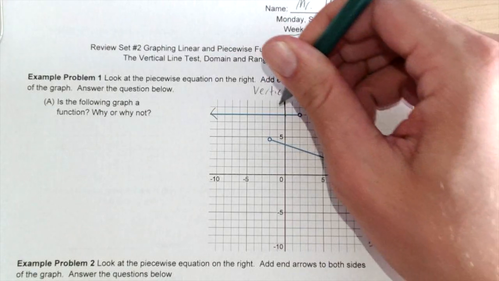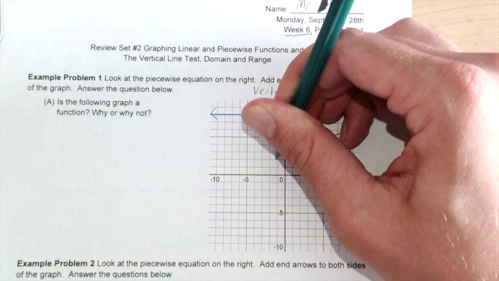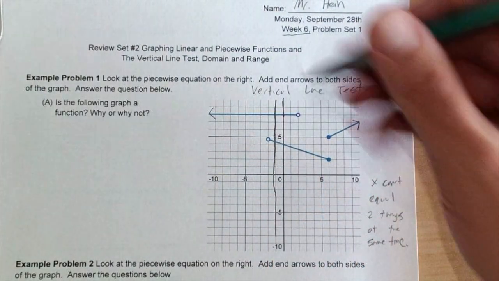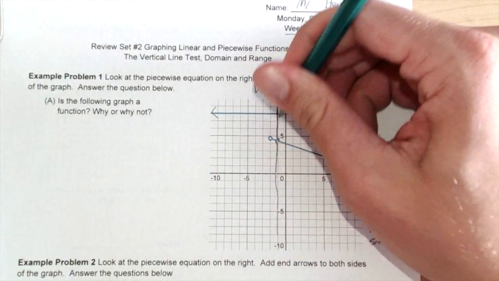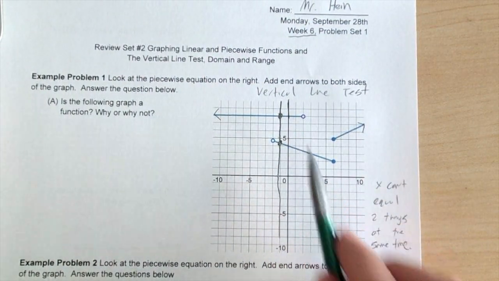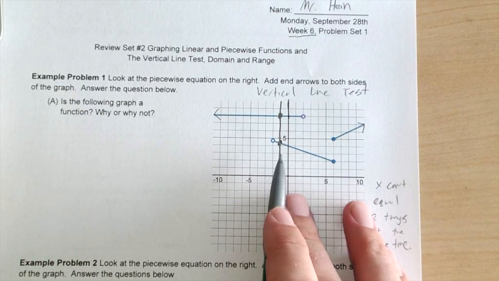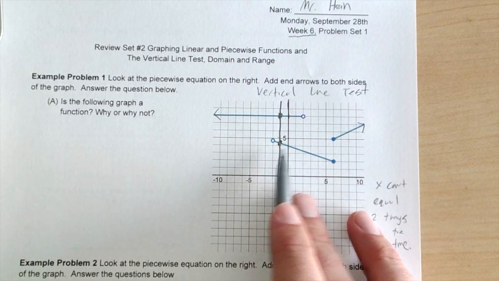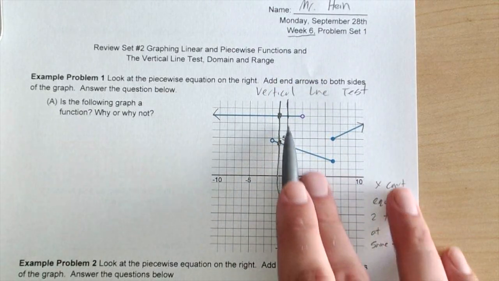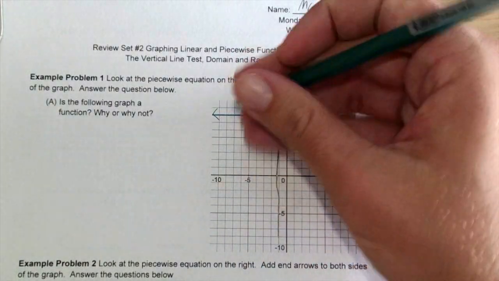So first, let me do an easier one. Here, this is a vertical line, kinda. I messed up the end part of it, but x hits it at 2 points. So we know that that's not allowed. X can only equal one of these points at the same time. So whenever you look at a graph, to test if it's a function, you have to see, does it ever equal 2 points? So it fails here.